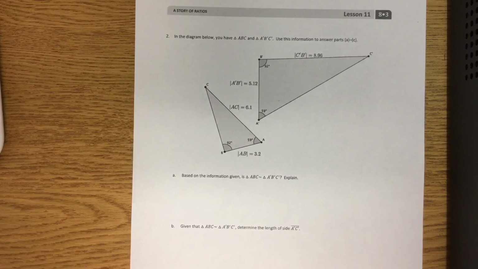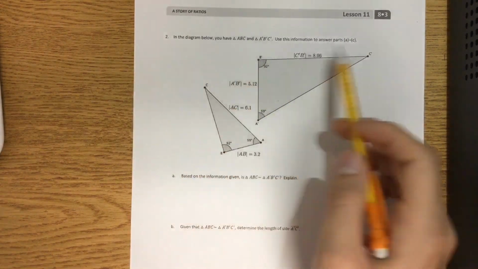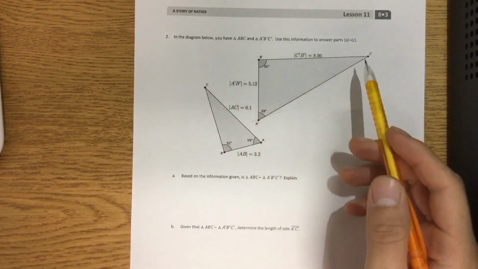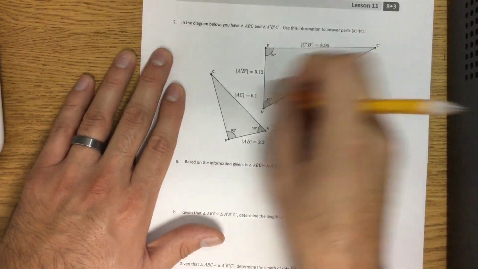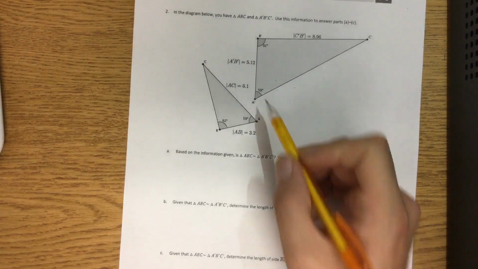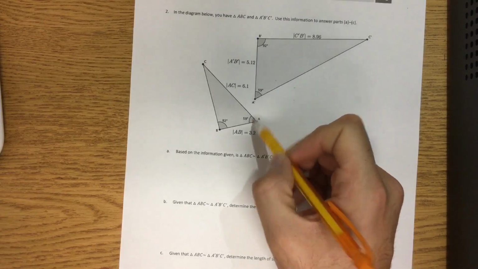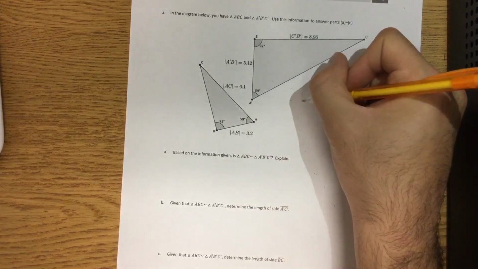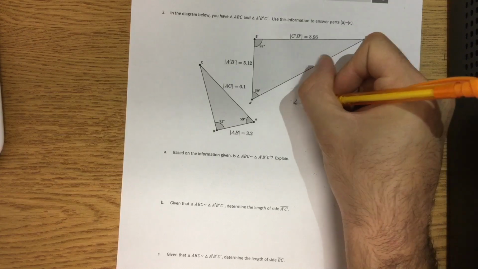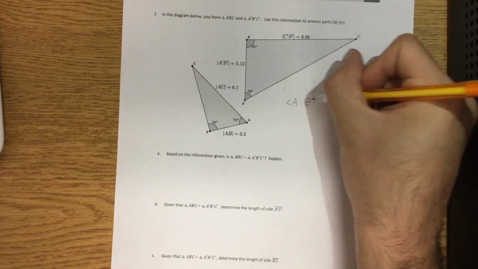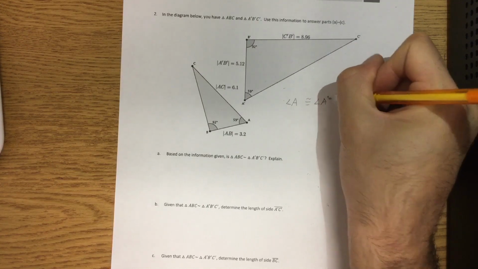All right, here's the last little bit that we'll do for this lesson. Number 2 in the diagram below, you have these triangles, use the information that's given here. So when we look at these, we have A and A prime, so these two angles match up. You'll notice that they are congruent. So angle A is congruent to angle A prime.